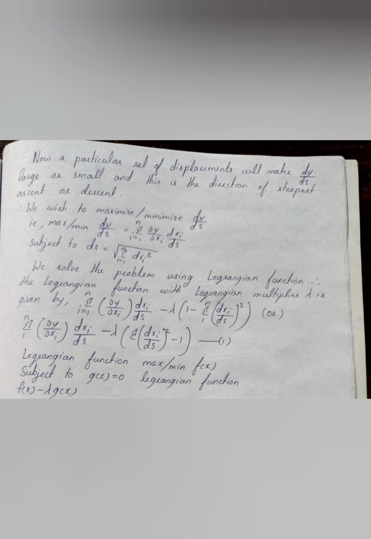And we get the equation sigma i equal to 1 to n dxi by ds whole square minus 1 equal to 0. This equation is taken as g of x.